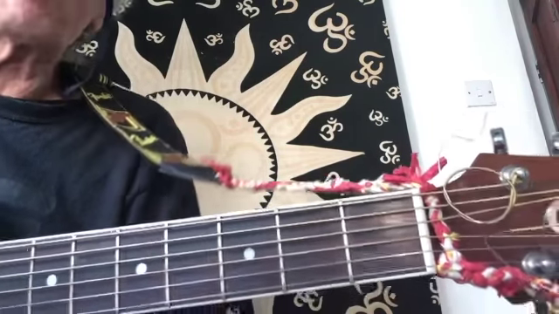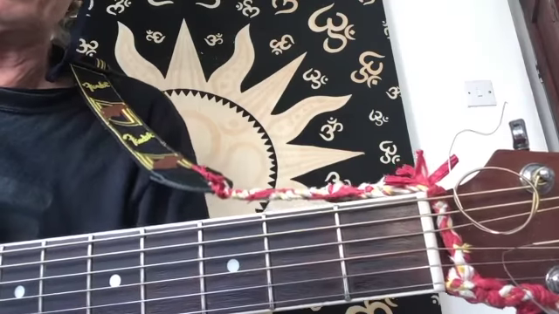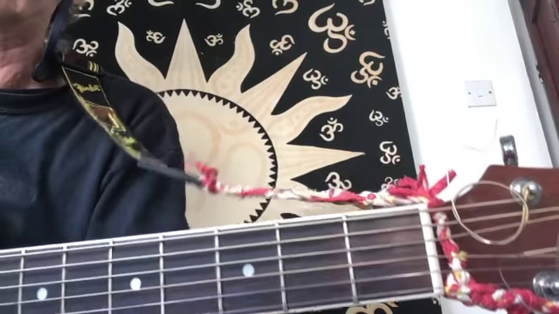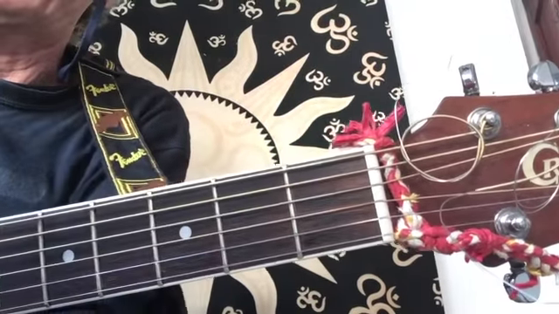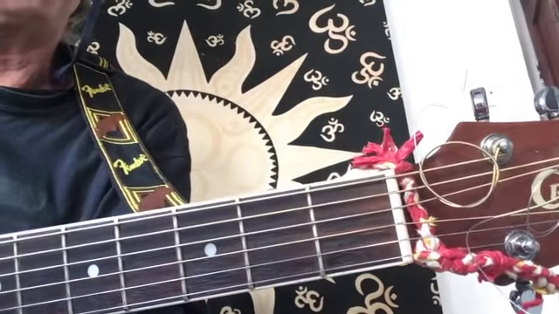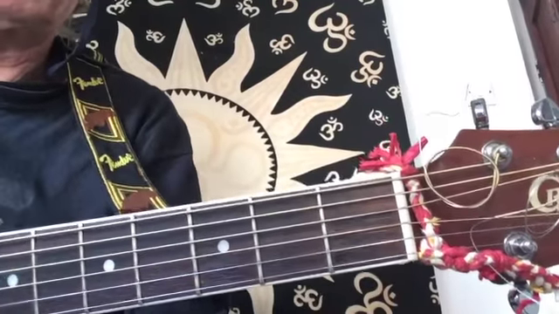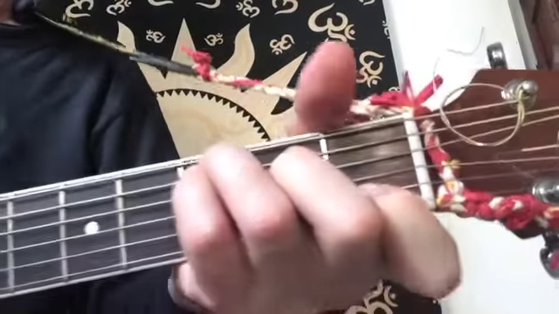And in terms of progressions, which was what you were mostly interested in, progressions are based on those scales. And the most common one is this. I'll just play a little bit.